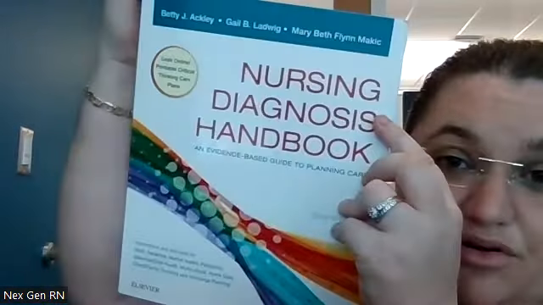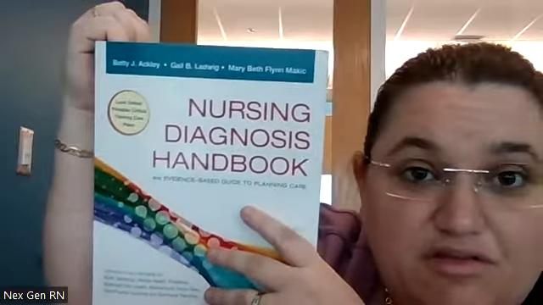You can word it kind of creatively, but use this book. Whatever version, it doesn't matter, just get the book, because that's going to help you do these care plans that your clinical instructors want you to do. And if you don't know how to use this book, then that's going to be a hindrance to your learning. So I'm highly suggesting this book. It's going to be a fabulous tool.